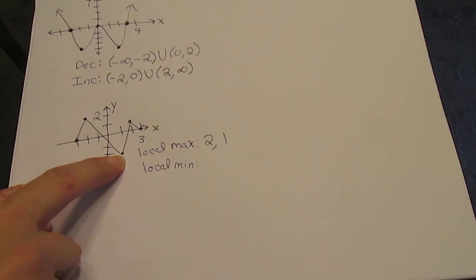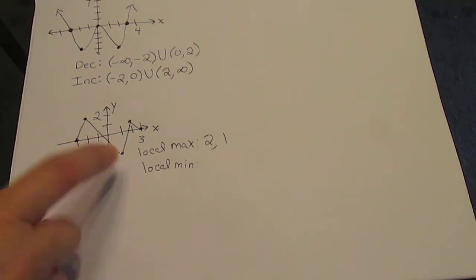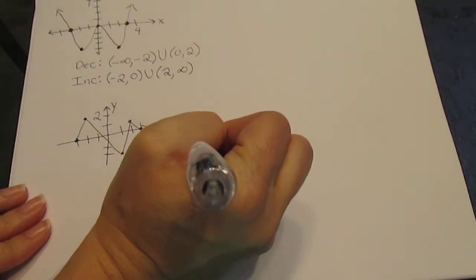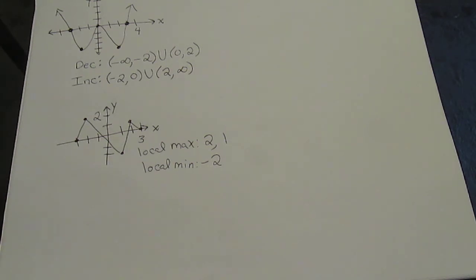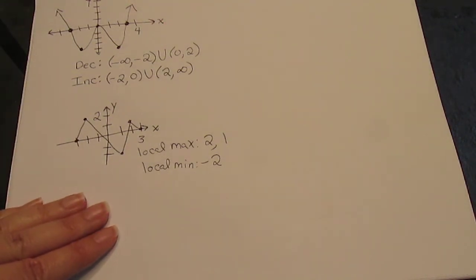The y value here is -2. And sometimes you might not see a hill or you might not see a valley on the graph. Then they just wouldn't have a local max or a local min depending on what you see in the graph.